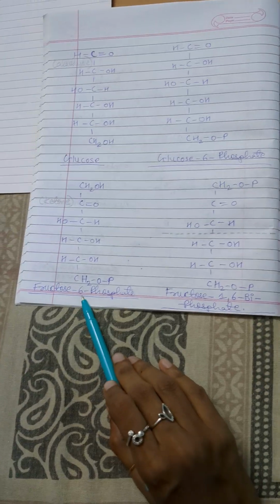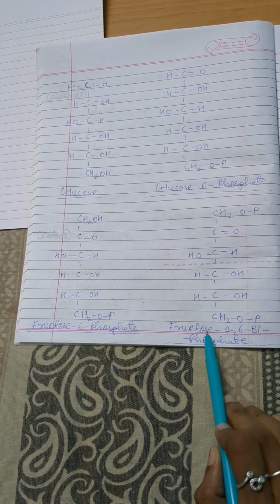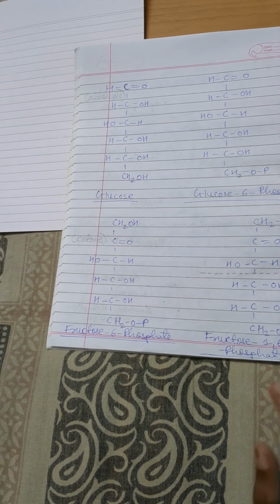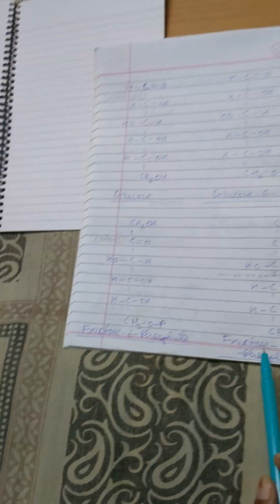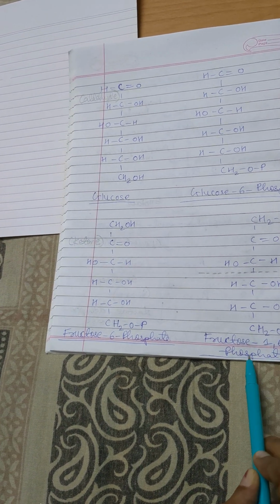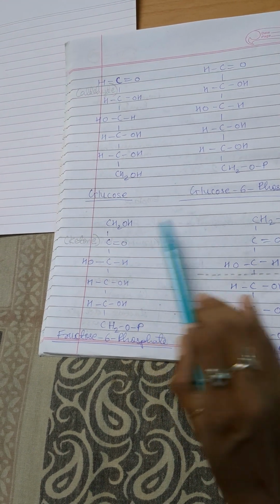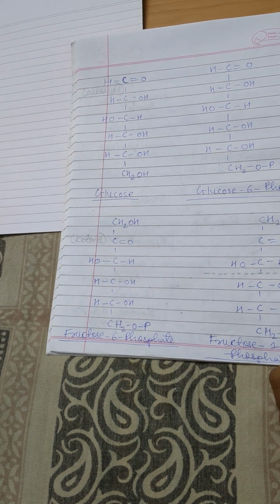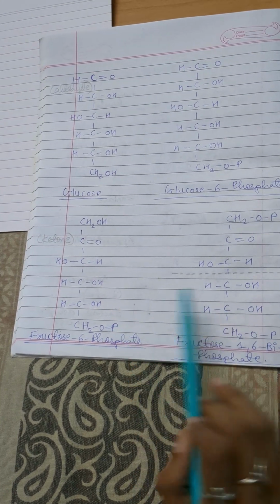Then next, fructose 6-phosphate is converted to fructose 1,6-biphosphate. As from the name also we can know, fructose 6-phosphate, fructose 1,6-biphosphate. So at the first position, we have to add a phosphate group. CH2OH is converted to CH2OP, phosphate group. Rest, same structure.